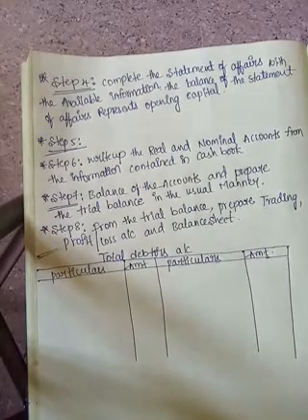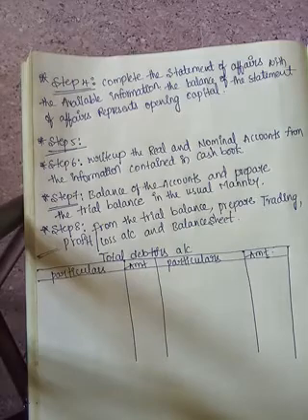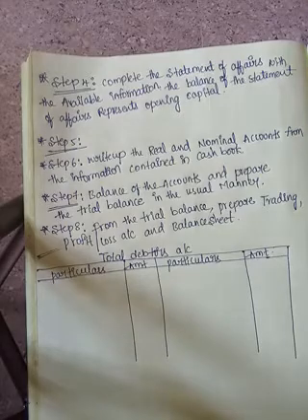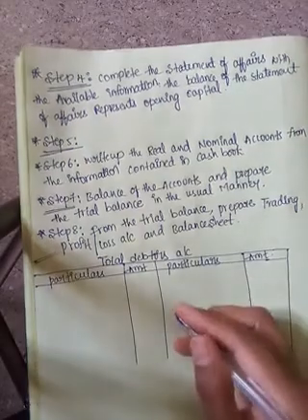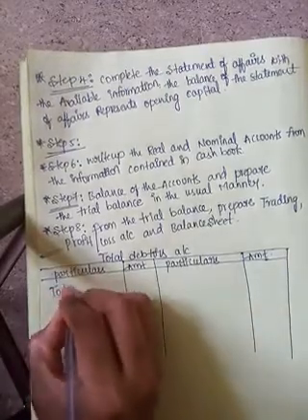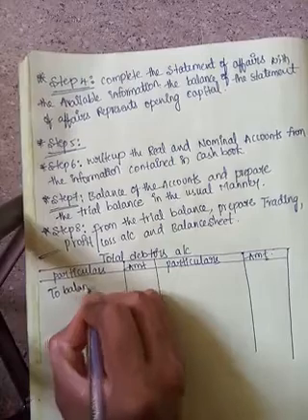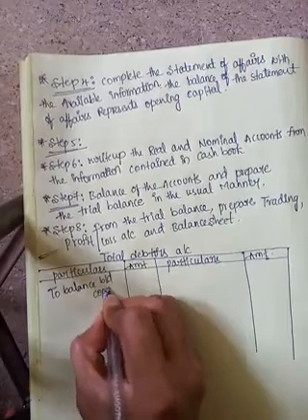That opening balance is on the debit side, so that is to balance brought down, opening.